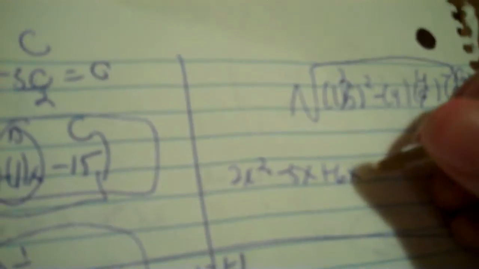The 1x is rewritten as minus 5x plus 6x and then minus 15. So you got 2x squared minus 5x and then you got 6x minus 15. Remember, you're rewriting this after the GCF's been factored out, not the original. See, I've got that 2 there.